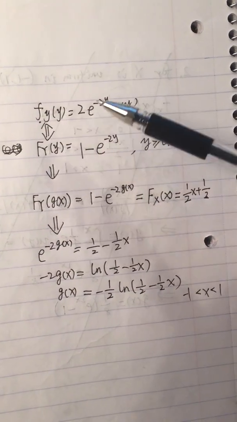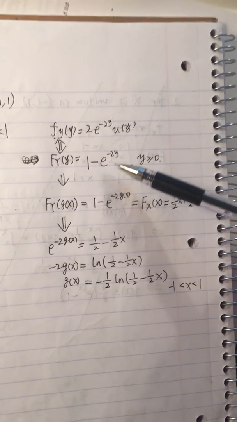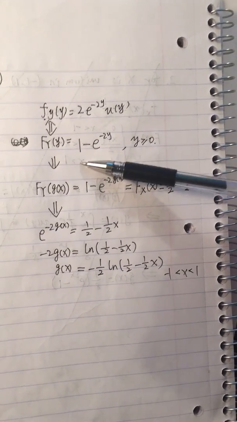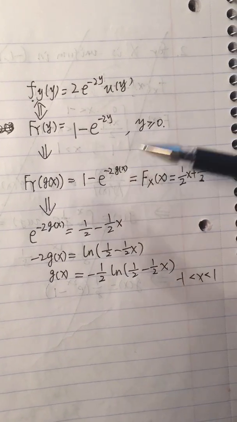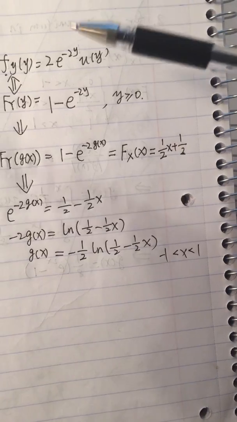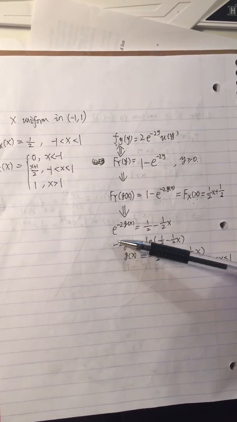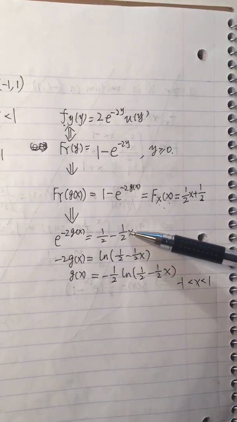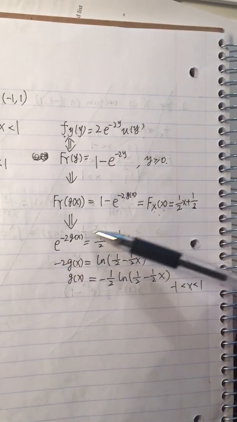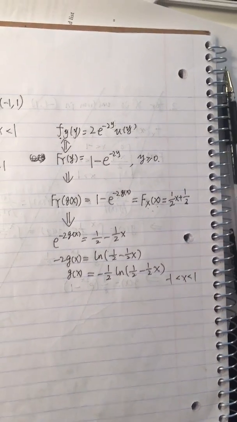After that, it is given that f_Y(y) is like this, so we can do an integral of this, and capital F_Y(y) is 1 minus e to the minus 2y. So after that, we can get that F_Y(g(x)) is equal to 1 minus e to the minus 2g(x), and we can get from the diagram that F_Y(g(x)) is equal to F_X(x). F_X(x) is this one. So after that, e to the minus 2g(x) is equal to 1/2 minus 1/2 times x. And we take ln of both sides, and we can get that g(x) is like this. That's all about homework 4.